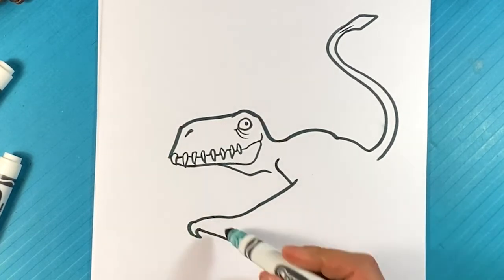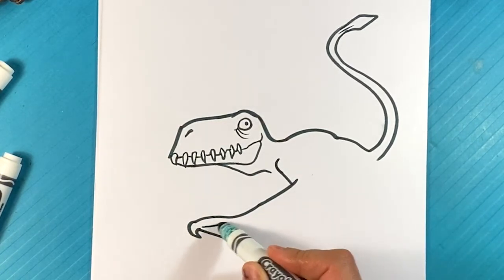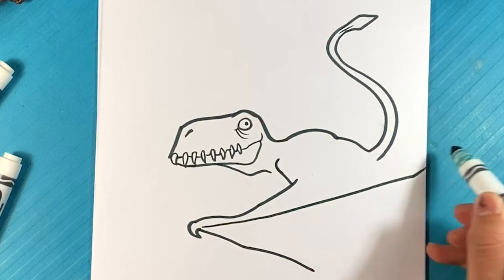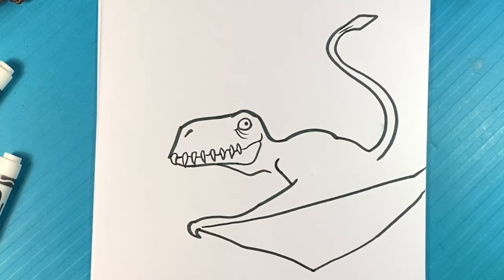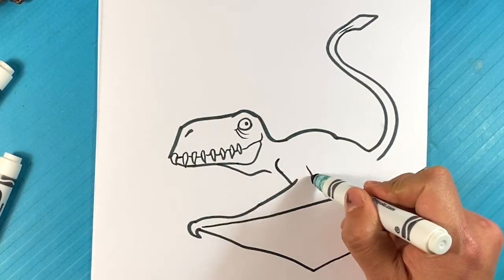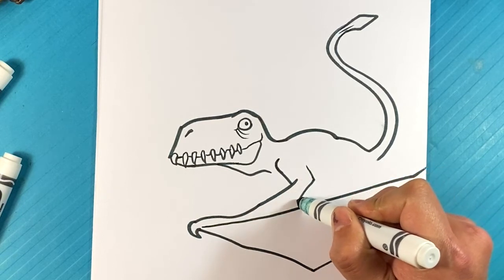So right here, we're going to pull a line out this direction. We're going to pull it off the page too. And then you're going to find the other part of the wing that's folded up over here on this side. He's just kind of folding it up as he's walking. Elbow, back of the elbow here. Down.